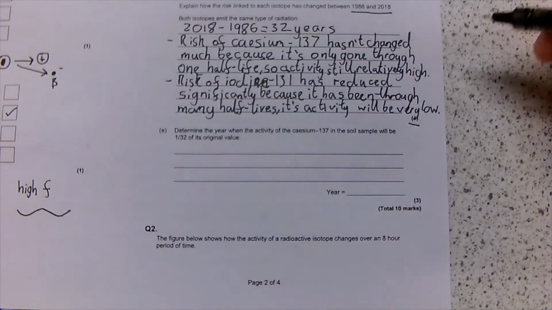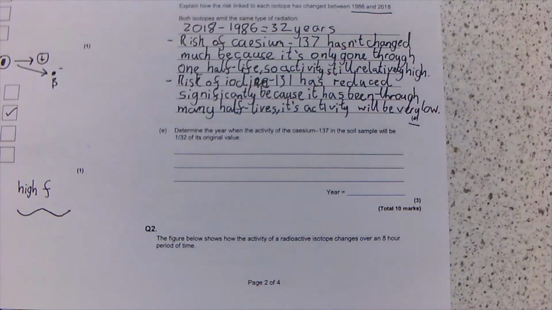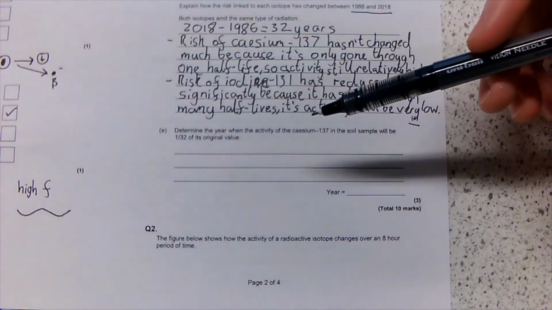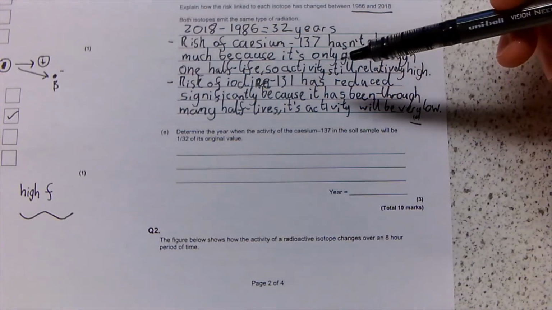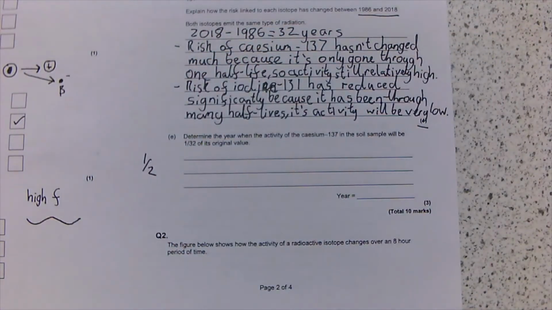Okay, now on to the last part of question 1, question 1E. Determine the year when the activity of the cesium-137 in the soil sample will be 1/32 of its original activity. Okay, so if you remember, every time it goes through a half-life, its activity halves. So we are starting with one half-life, half, so 30 years. Each of these halves is going to be 30 years.